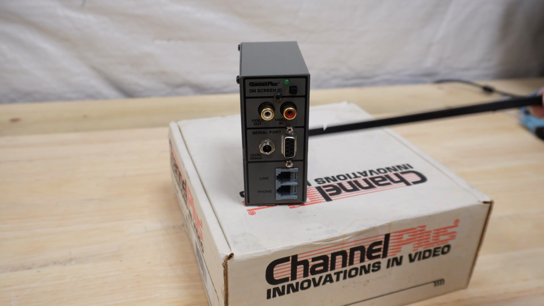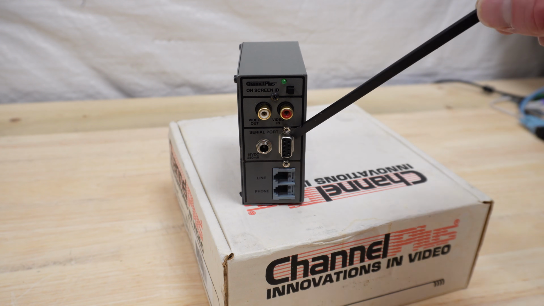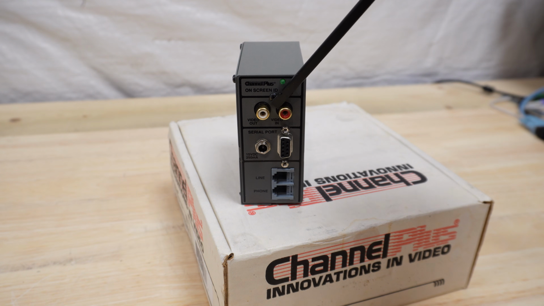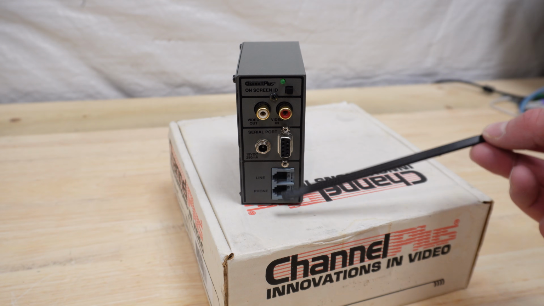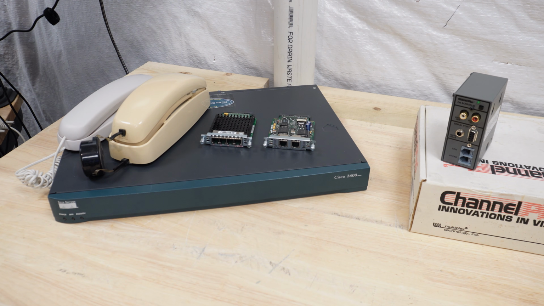But back to this little guy. When I first got this, the only way I could interact with it and do anything interesting with it was over the serial port, which was fun, and that was my use case at the time. I didn't have any actual phone equipment that I could test this out with, and certainly not an analog line. But things have changed since then.